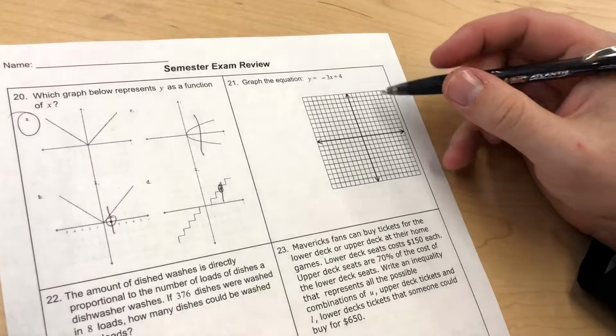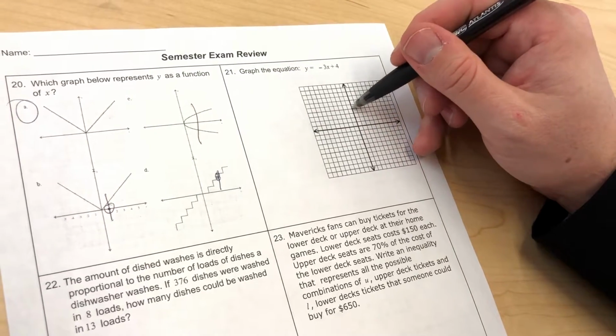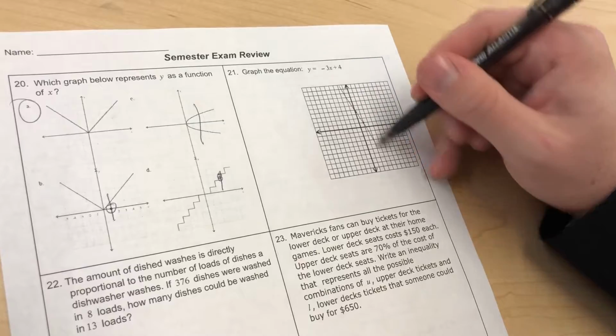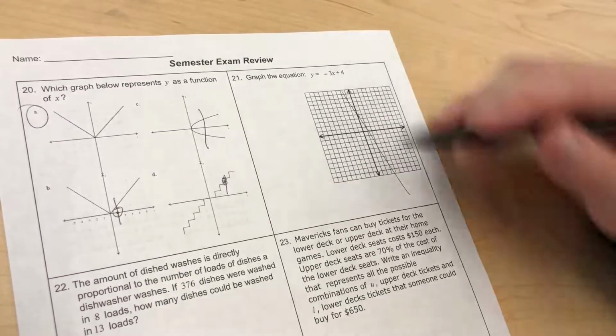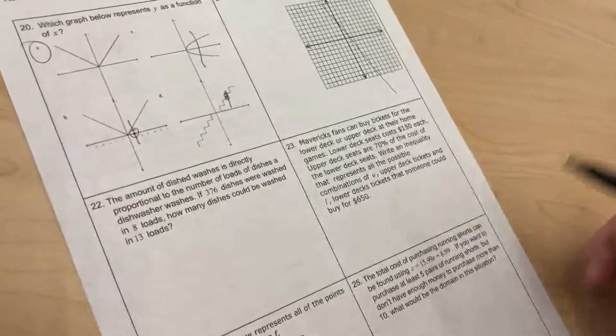Graph this equation, negative 3x plus 4. You should know it's a negative slope. I got 1, 2, 3, 4. It should be like that. Again, you can graph that in your calculator. You should be able to check the graphs, see which one of the multiple choice is correct.